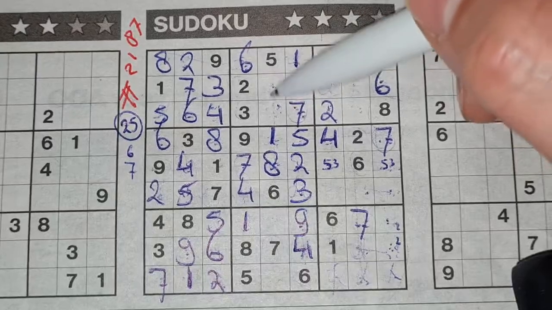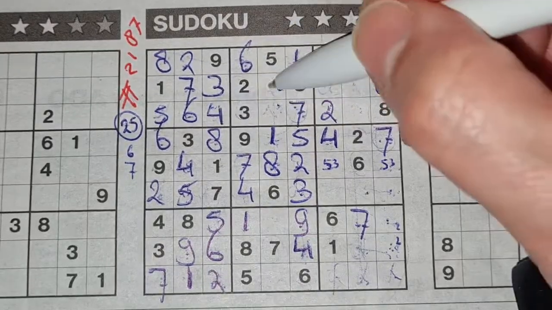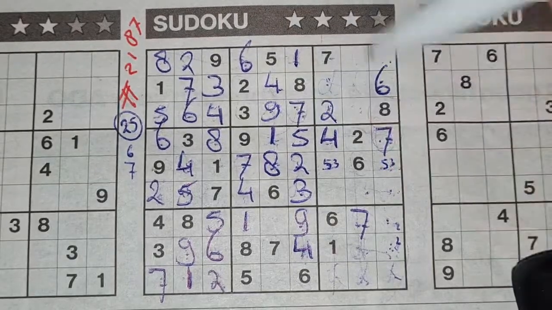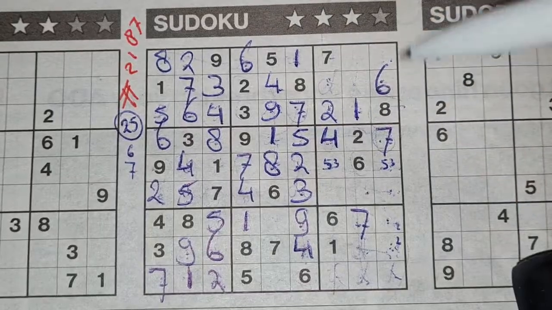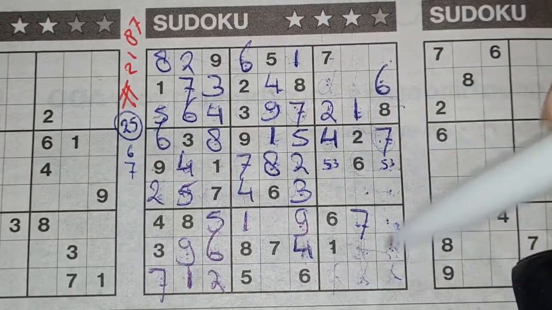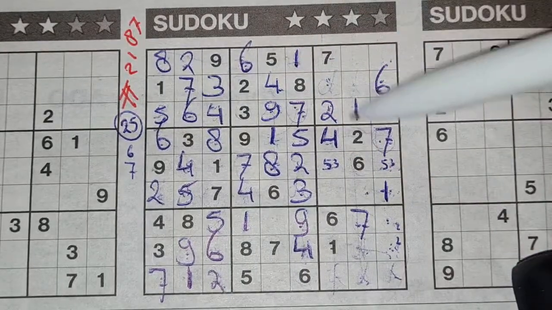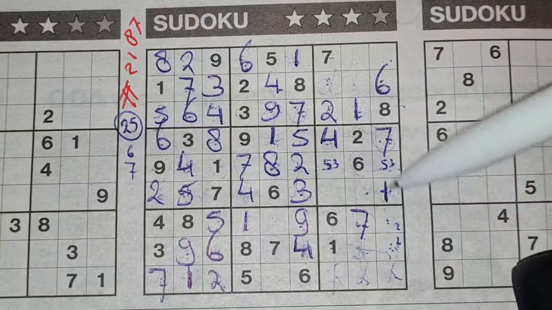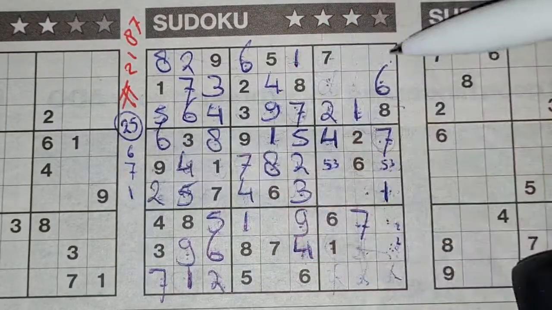2 numbers left. The 9 and the 4 are missing in this big square. We see here 4, no 4 there. 4 should be here, and the 9 goes there. 1 number left in this row for the number 1. 1 in this column, 1 in the column next. So in the last column, the only place for the 1 should be there. And all the 1s are used. I can see digit number 3, number 1.